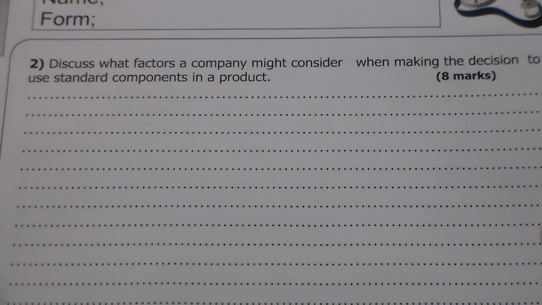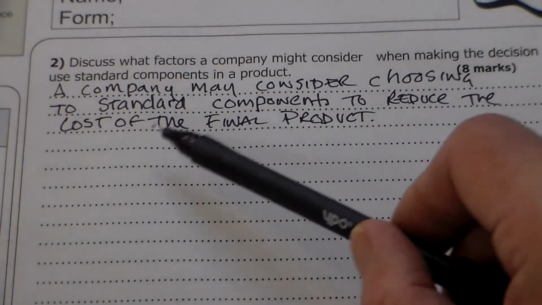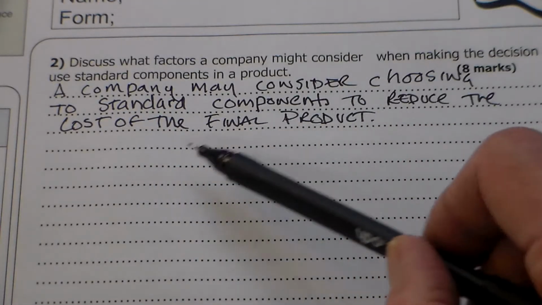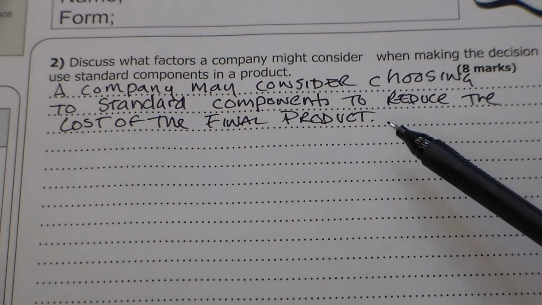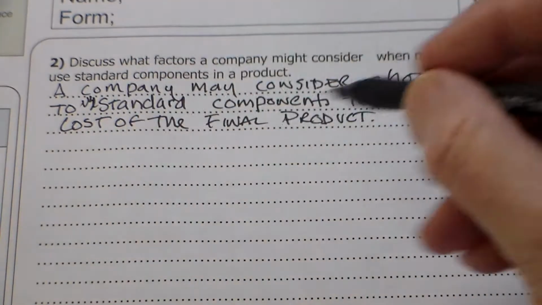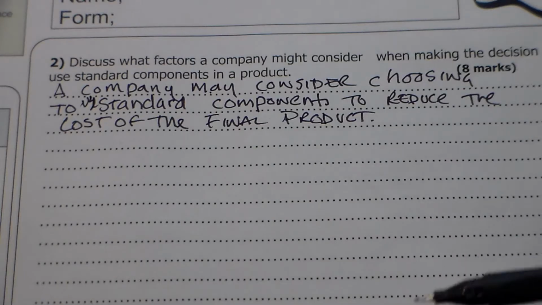The first thing we can say is that a company may consider choosing to use standard components to reduce the cost of the final product. Using standard components will allow them to lower the cost of the final product to the consumer. So that's the first part of the question.